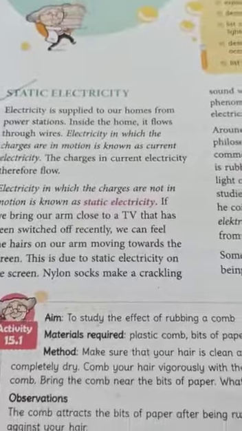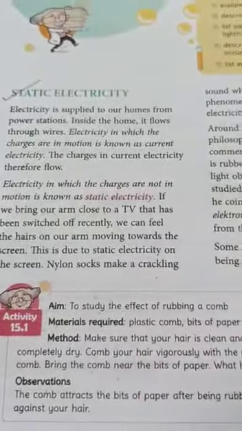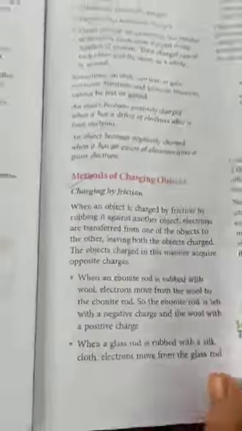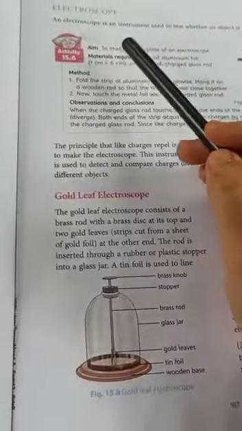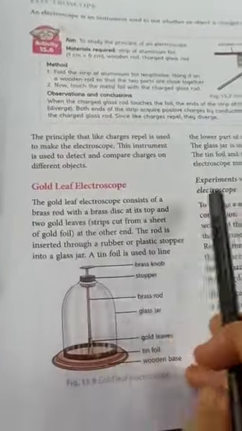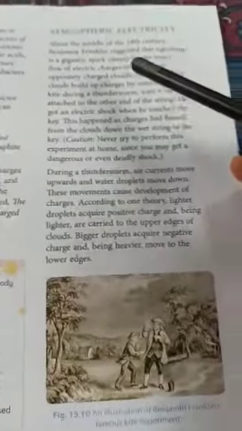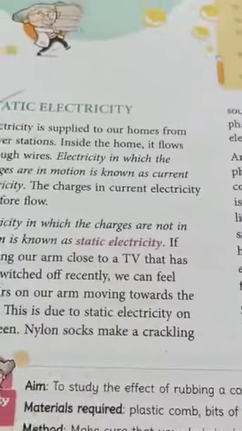In the first part, you will have static electricity and two methods of charging objects. The second part will be the electroscope, the gold leaf electroscope and the experiments. In the third part we will do atmospheric electricity along with the earthquake. So let's start with the first part, that is static electricity.